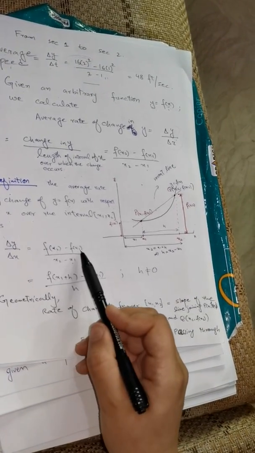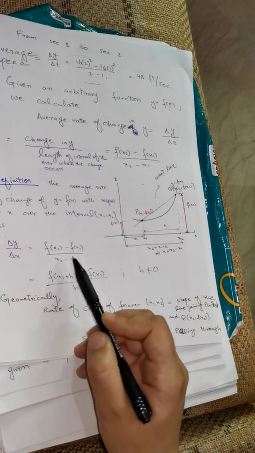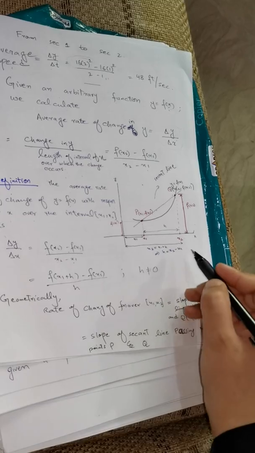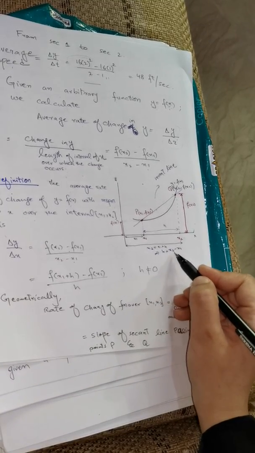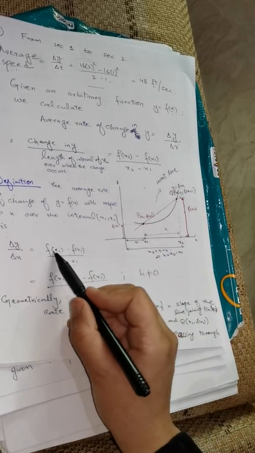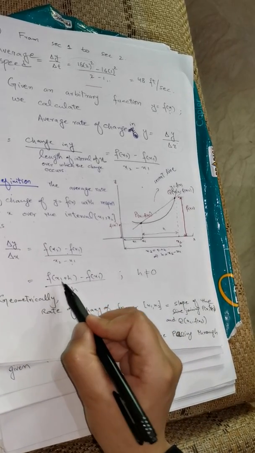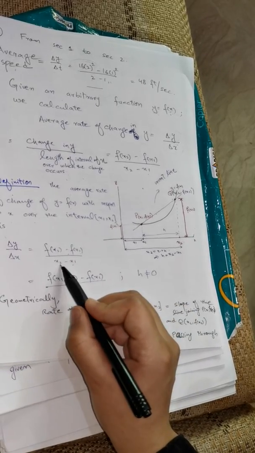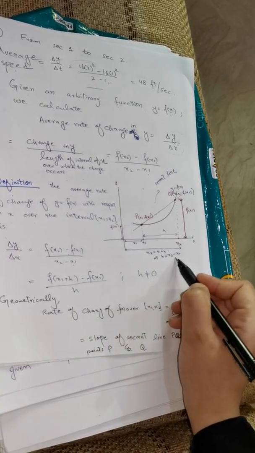So f of x2 minus f of x1, we rewrite this definition in terms of the h variable. x2 now is equal to x1 plus h. So f of x2 is equal to f of x1 plus h, minus f of x1, and x2 minus x1 is equal to h.